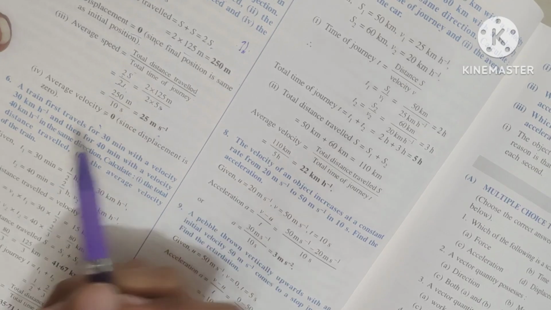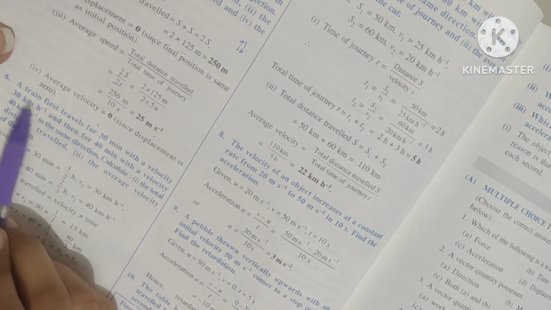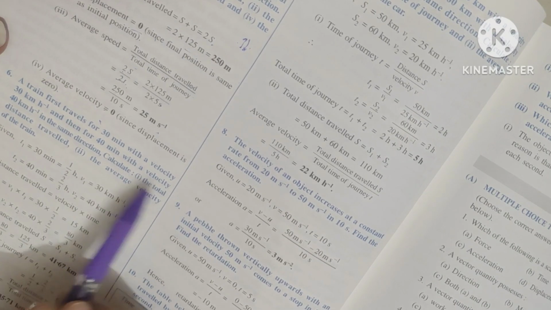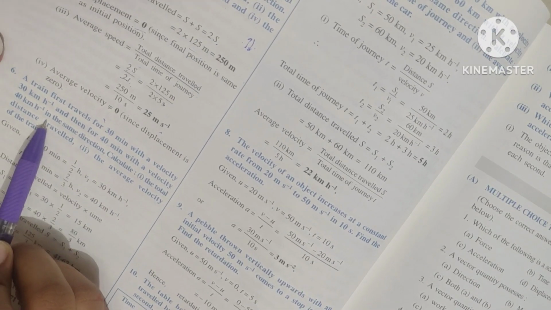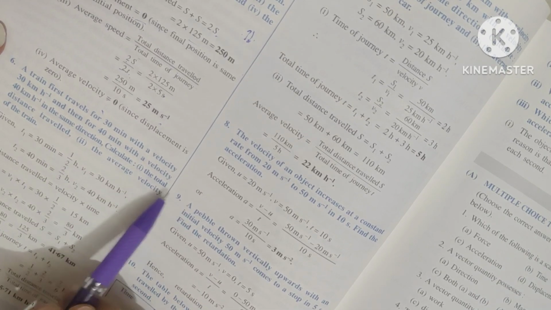Next is question number 6. A train first travels for 30 minutes with the velocity of this, then 40 minutes with the velocity of this in the same direction. Two cases are there. First is this one, second case is this one. We need to find the total distance traveled.